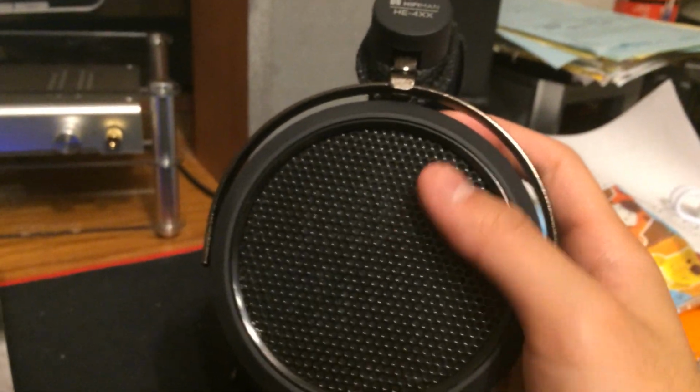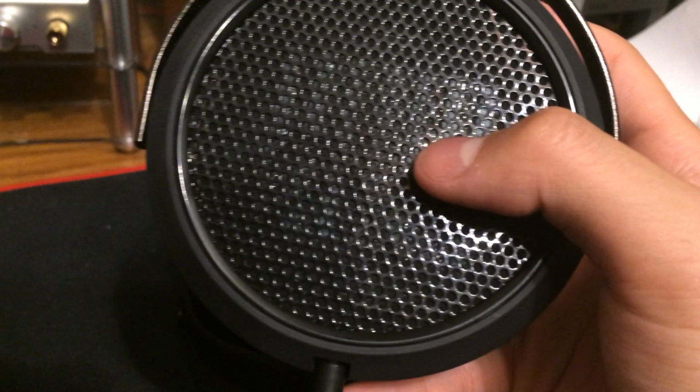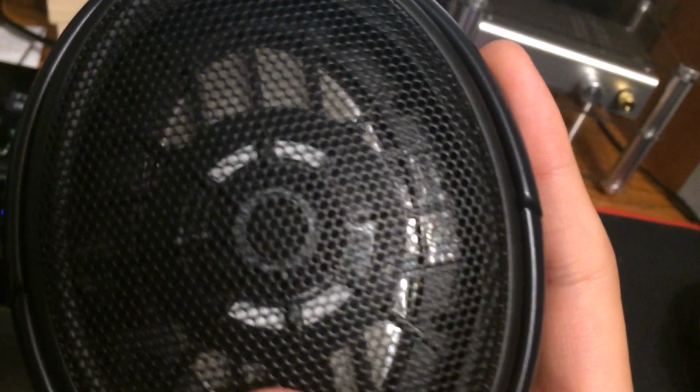One thing to note is that these are both open back headphones. Standard headphones are closed back, meaning no sound leaks out and no sound leaks in either, so it's really good for public use. But it just sounds kind of claustrophobic, I guess you could say. These are both open, so these grills have holes, which allows sound to leak through and sound to leak in, consequently.